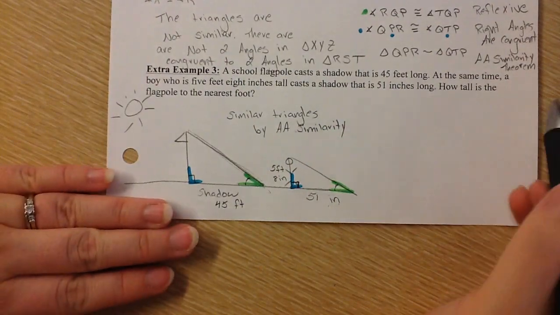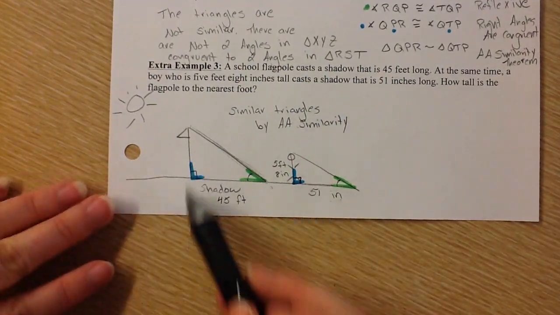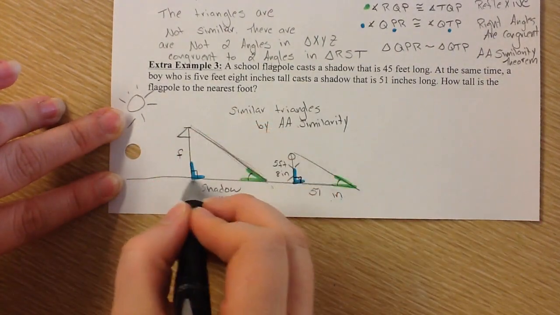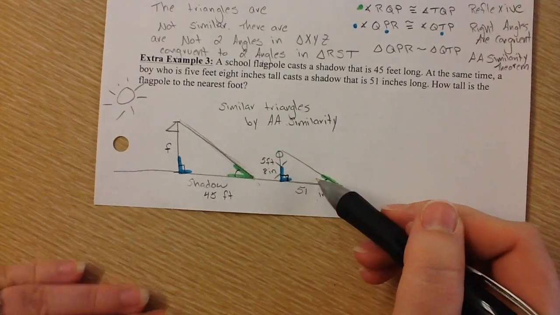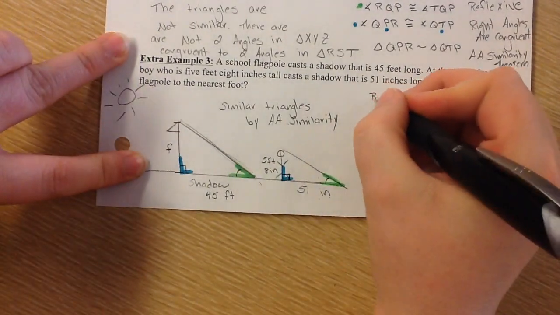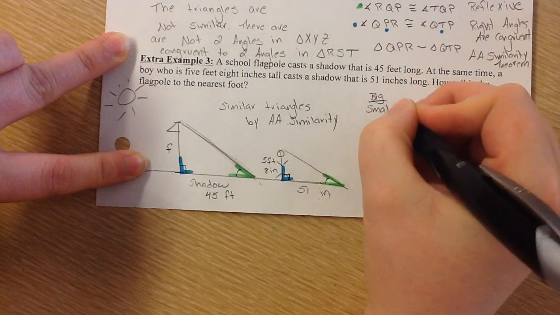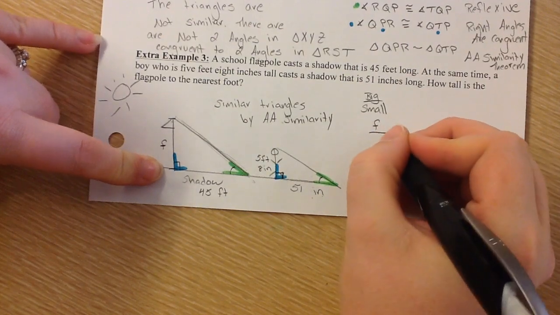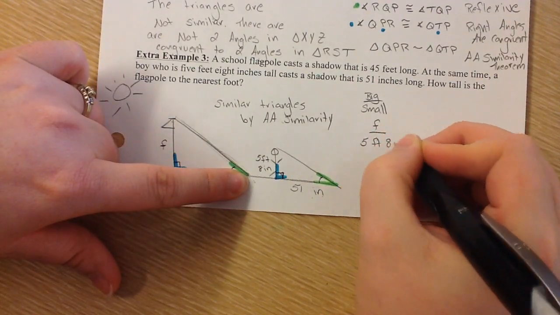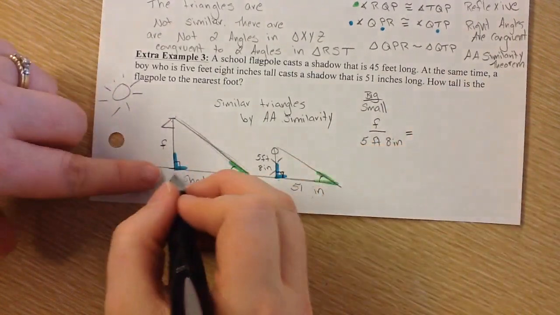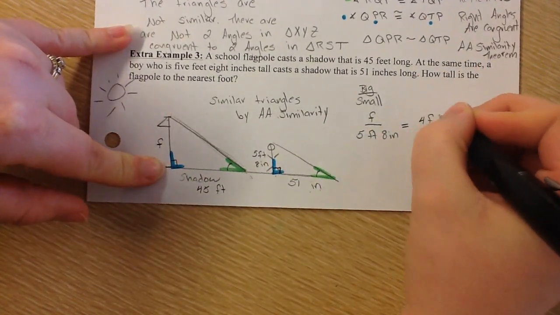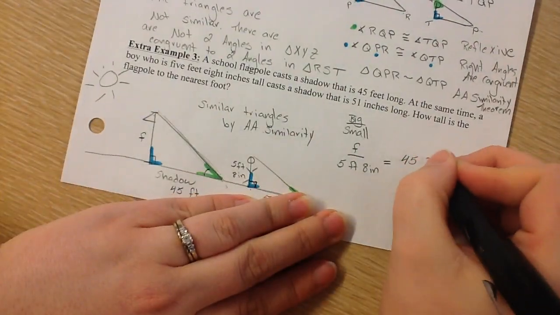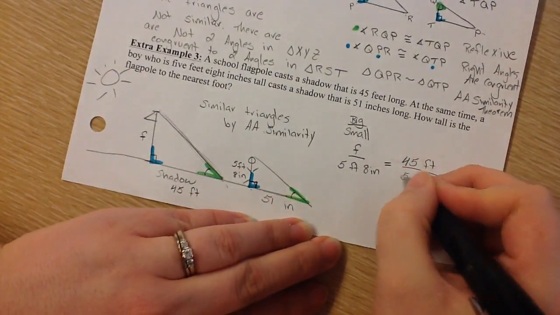So how tall is the flagpole? Since they're similar, their sides are in proportion. We're trying to figure out how tall this flagpole is. I'm going to label it as F, this height right here. Since we have similar triangles, their sides are in proportion, so I'm going to go big over small. The flagpole is taller than the boy. F over 5 feet 8 inches would be equal to its shadow, which is 45 feet, over 51 inches.